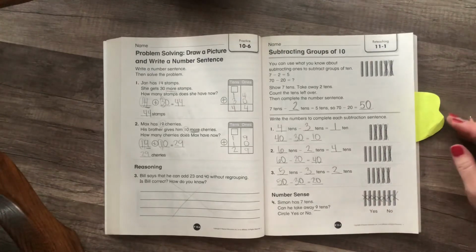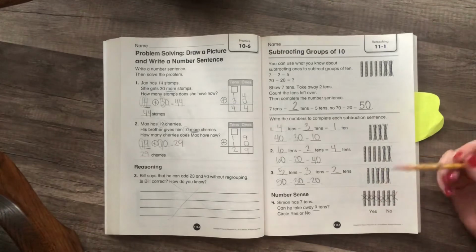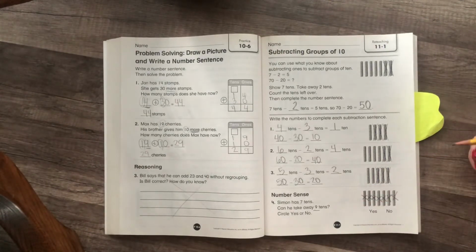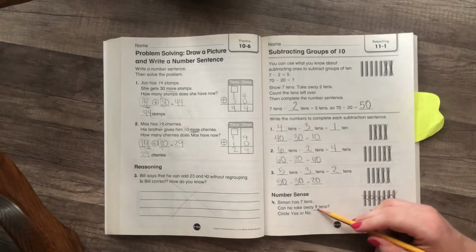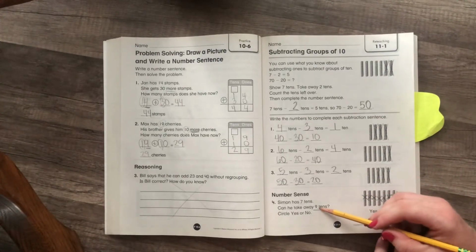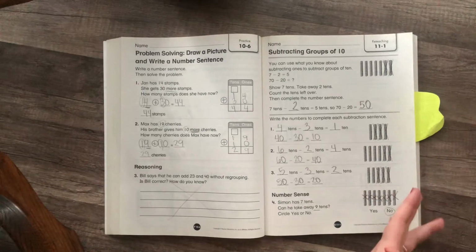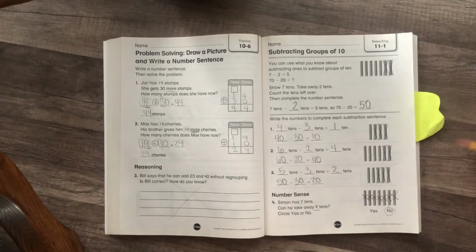I can only take away 7? Huh. Can I take 9 tens away from 7 tens? No, that's too many. That is way too many. If that number takeaway is bigger than what we have, then we cannot do it. So the answer is no.